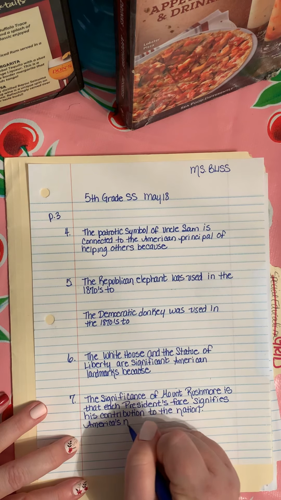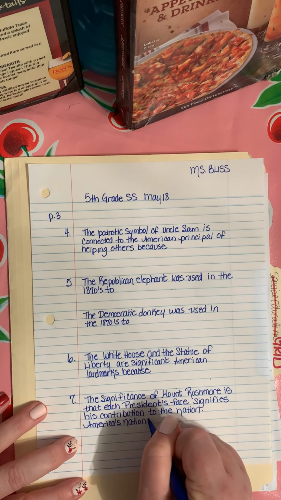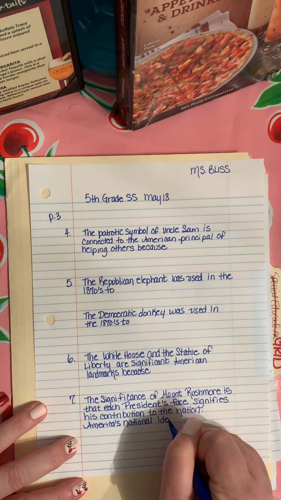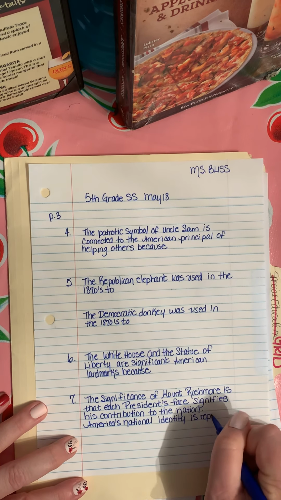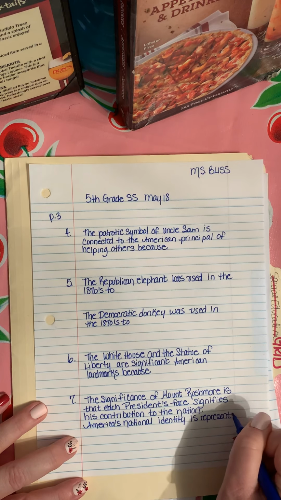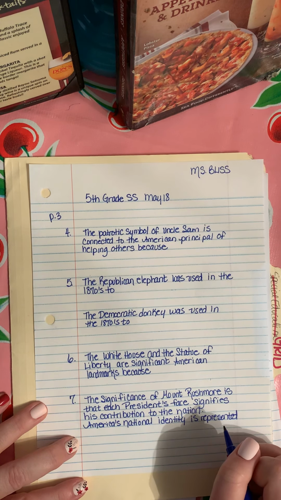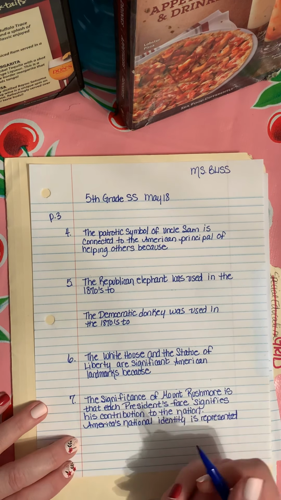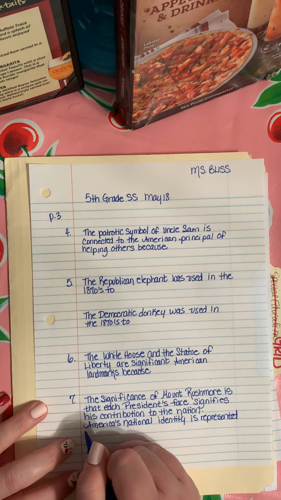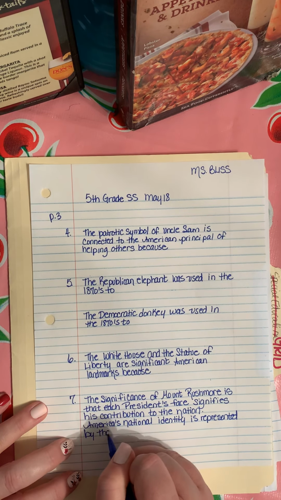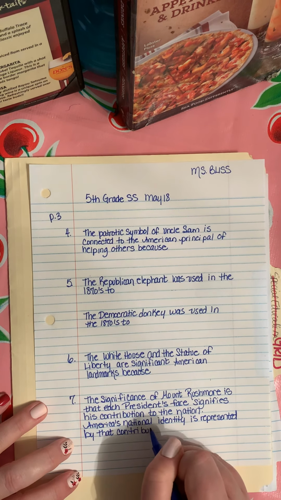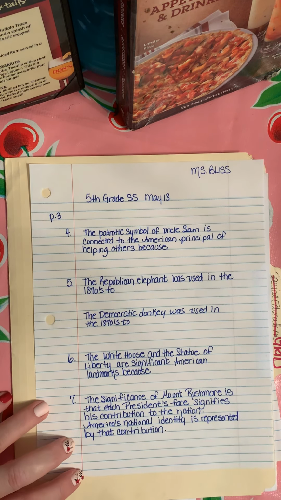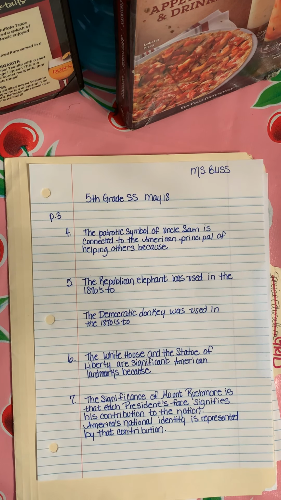America's national identity is represented by, I guess, that contribution. Okay. All right, so that answered question number 7.